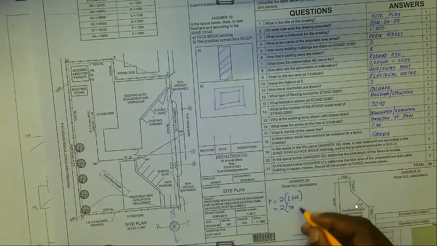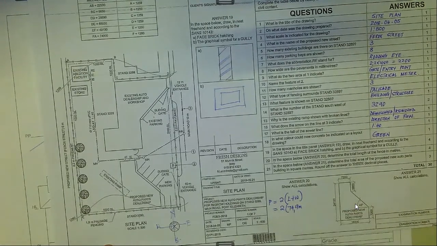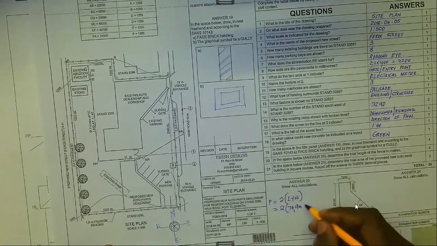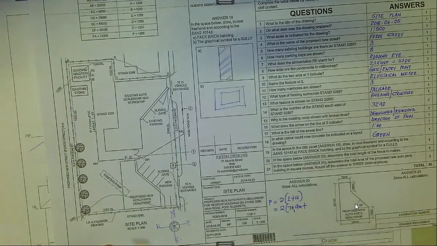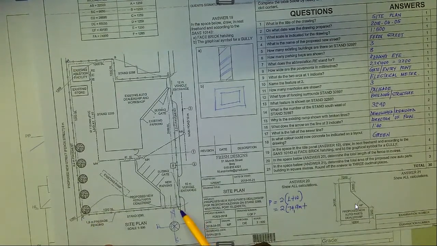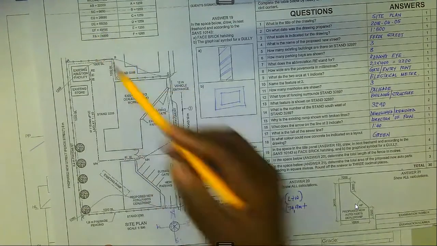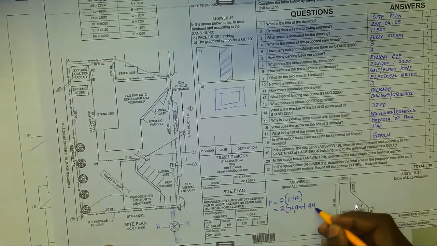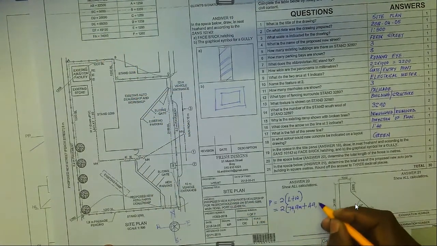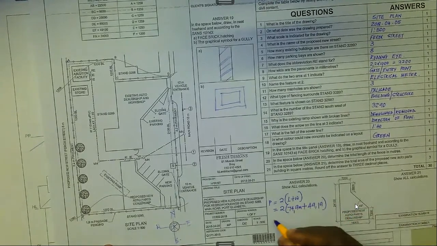You convert that to meters already. Then you write meters because we are not using millimeters. Plus the width, it's F to E. Look for F to E or E to F, which is 49.19. Then you simplify that.